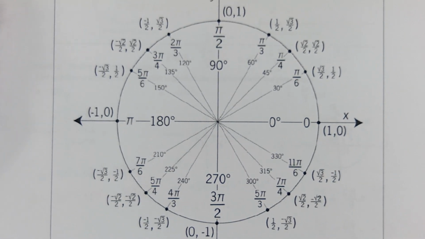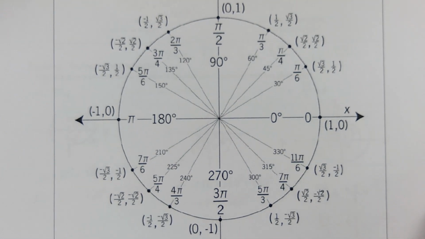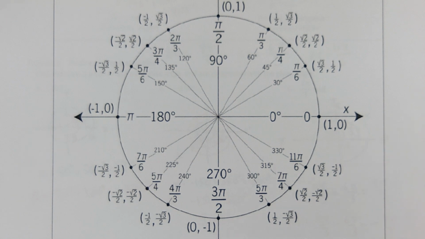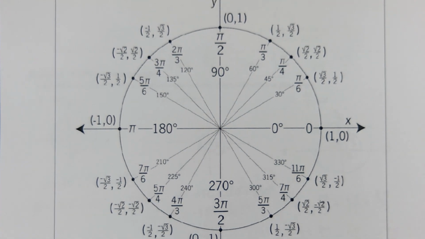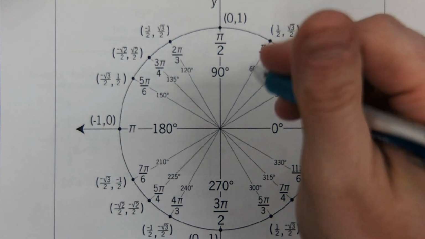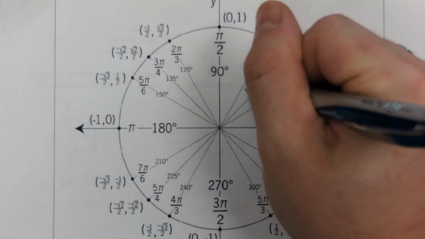Anyway, the unit circle is in the notes if I don't have it memorized, and I don't want you to have it memorized, because I wanted you to notice something about it. In quadrant 1, you have x and y positive.